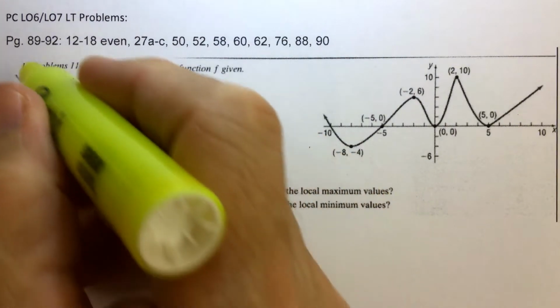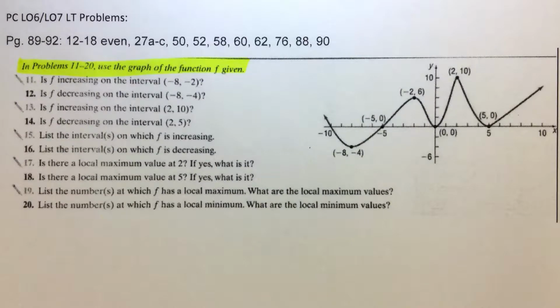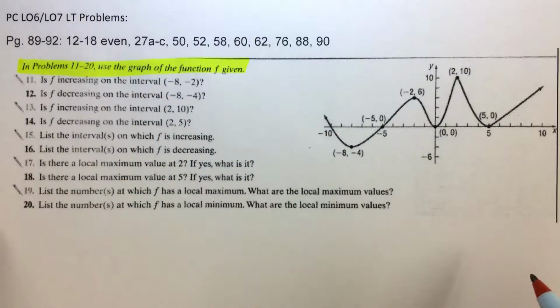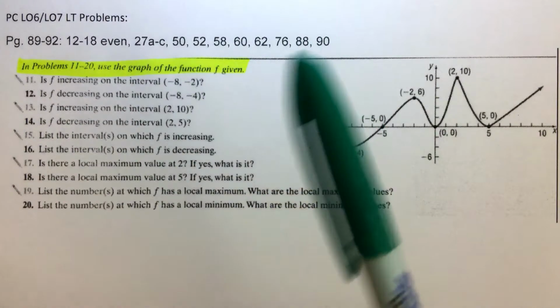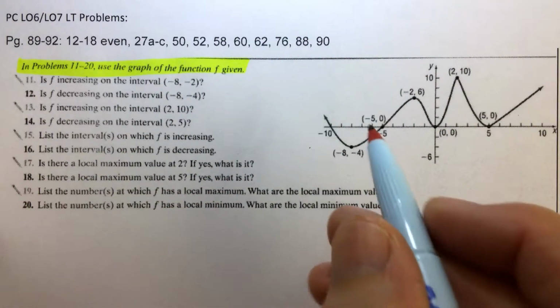As you can see in problems 11 through 20, the graph of the function f is given, and as we talked about in class, the first thing we're trying to look for here are the intervals in which f is increasing and decreasing. So we related increasing to the color green, and decreasing to the color red. So we have red, kind of like red light, green light.